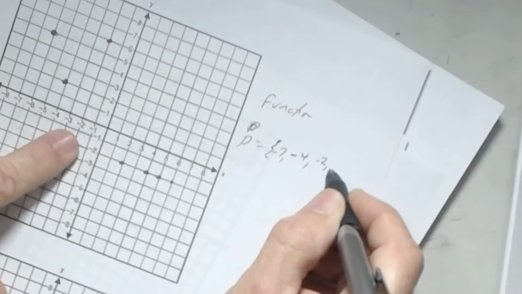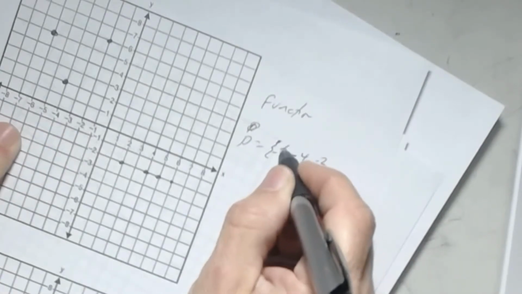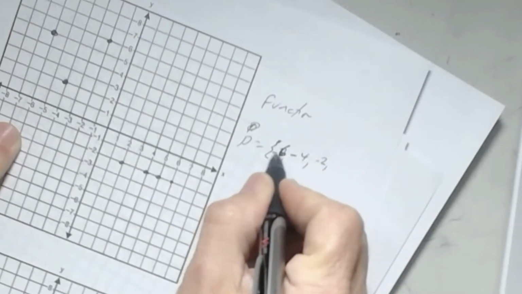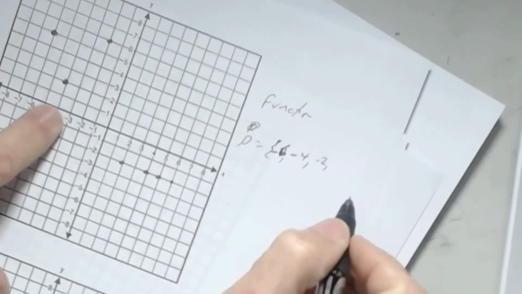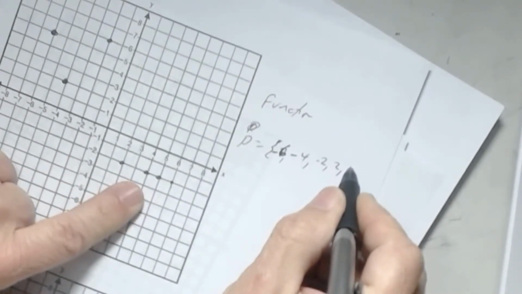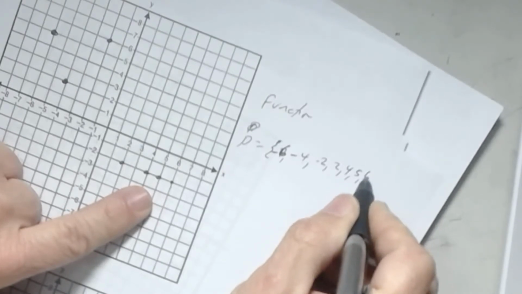That's supposed to be a negative 6 for the first one. Yep, you're right. Thank you. Yeah, negative 6. Negative 6. Negative 4. Negative 2. What's the next one? 2. What's the next one? 4. What's the next one? And that's it, right? So that's your domain.